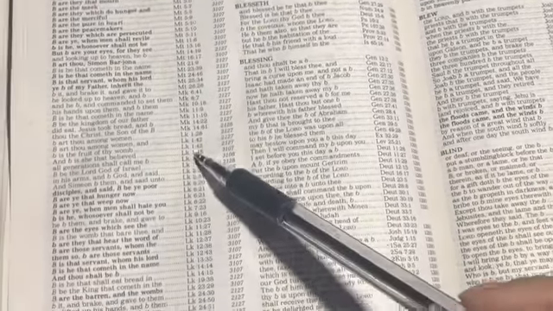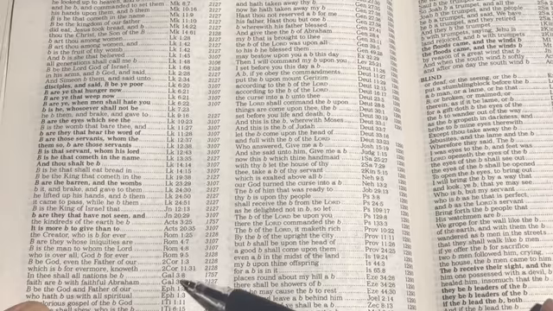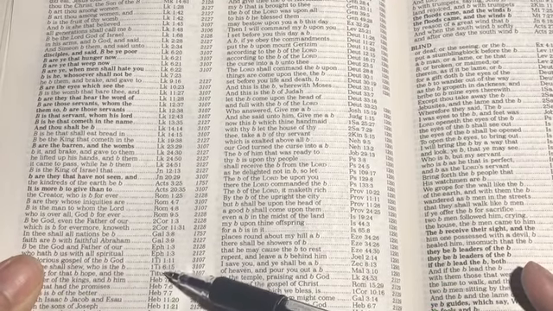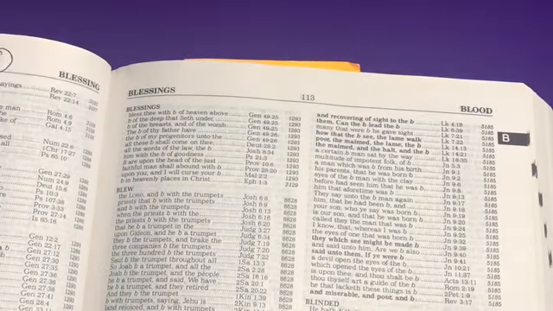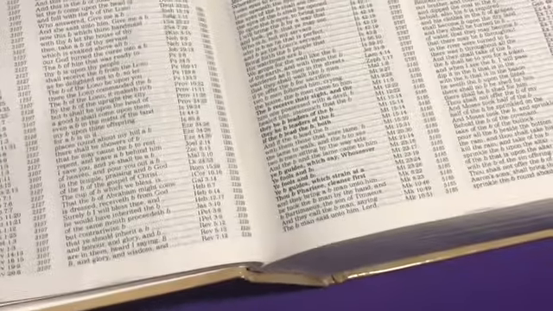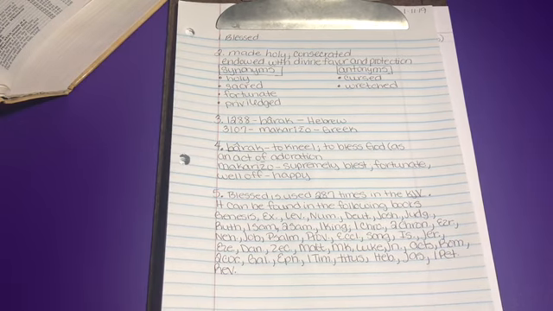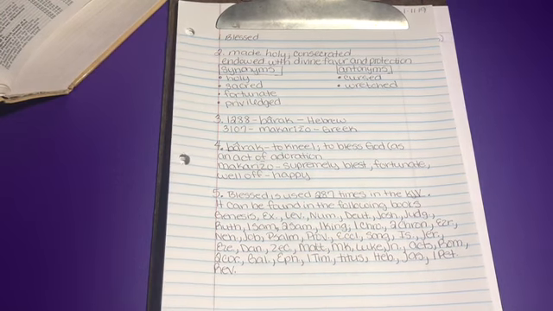Then you have Matthew, Mark, Luke, John, Acts, Romans, 2 Corinthians, Galatians, Ephesians, 1 Timothy, I'm sorry, Titus, Hebrews, James, 1 Peter, Revelation. You can see all the way up here, Revelation. So that is what you write in on your paper. Voila. So here you list all the books of the Bible that it is in. It can be found in the following books: Genesis, Exodus, Leviticus, and so on and so forth.